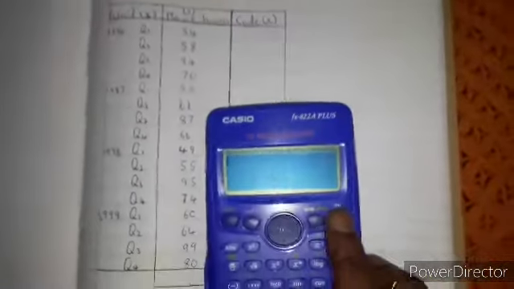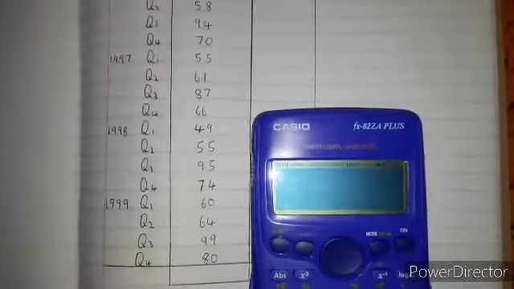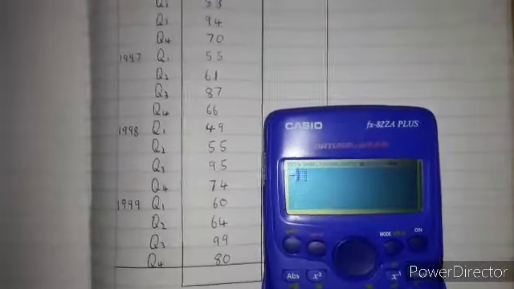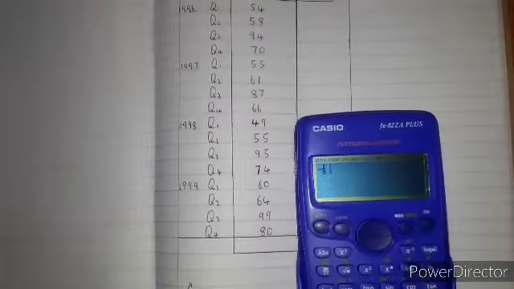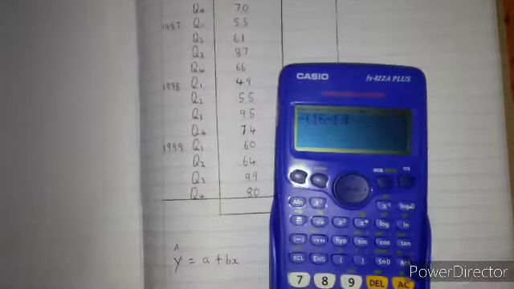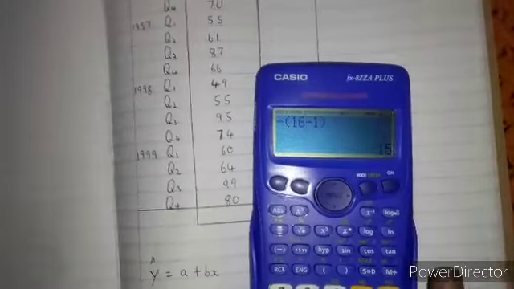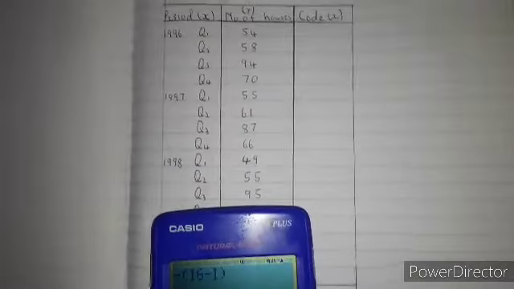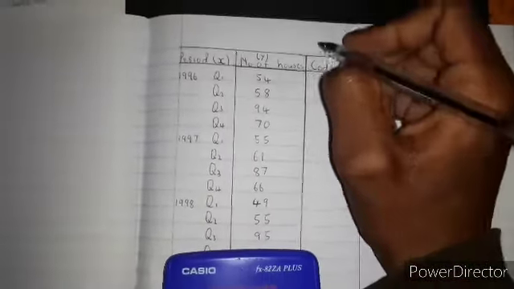So let us code using the zero sum coding method. It's minus into n minus 1. N is the number of periods. Minus into 16 minus 1. So our first value is minus 15.